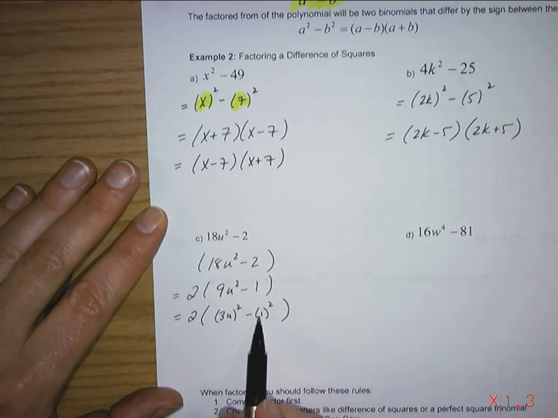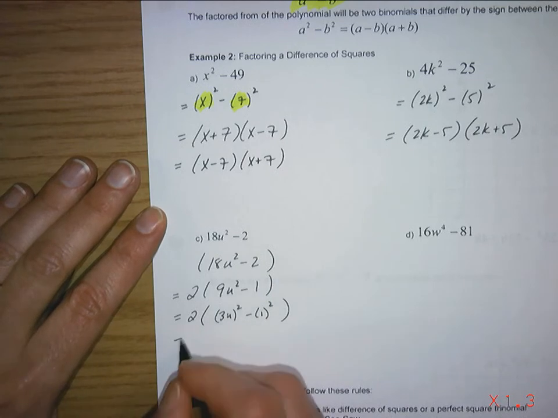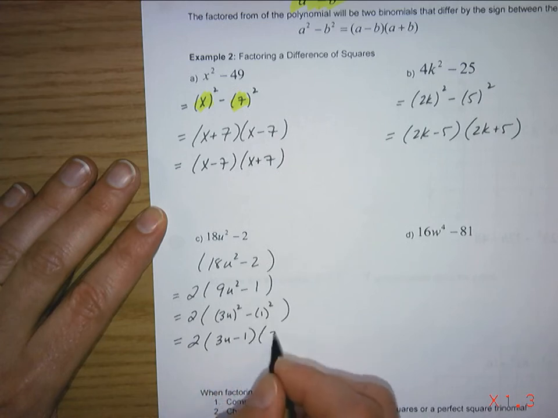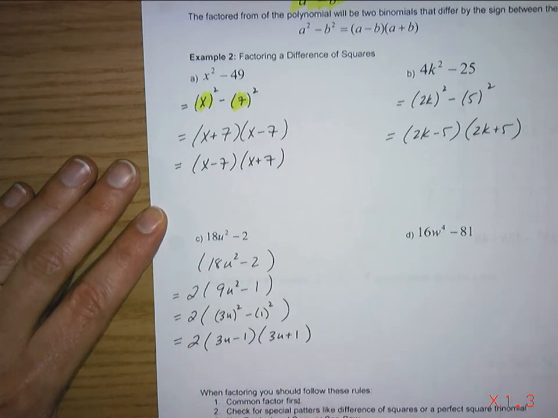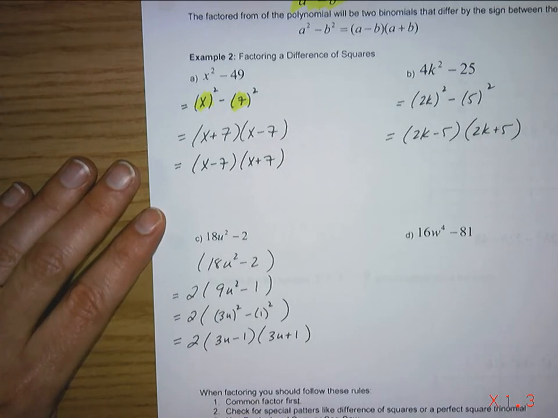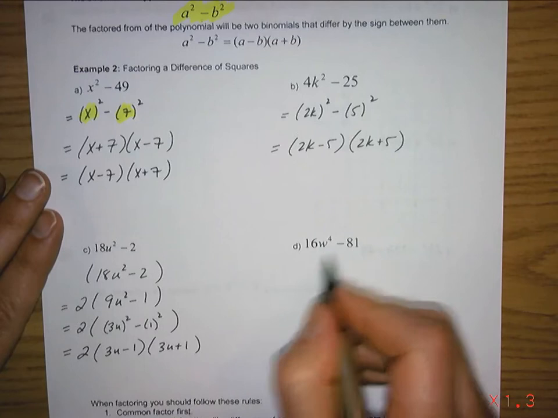This is now the difference of squares. This is a, this is b. Don't lose the 2, you still have to have it. So it's going to be 3u minus 1 and 3u plus 1. Take some time to look at that. That'll make more sense. This one, this is a little bit different.